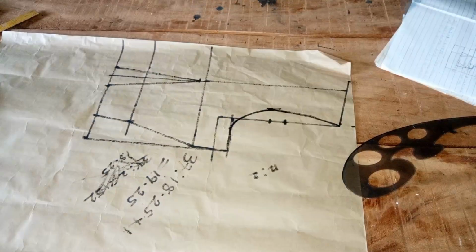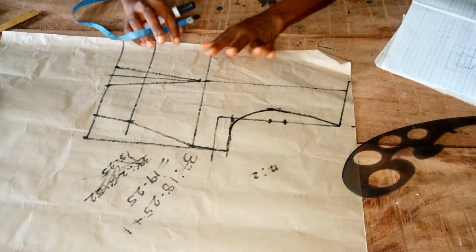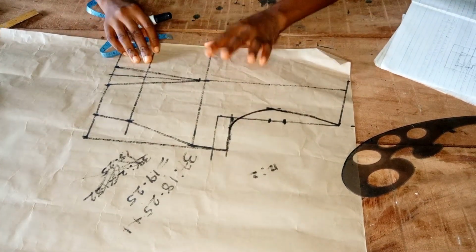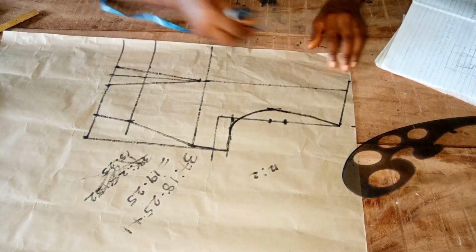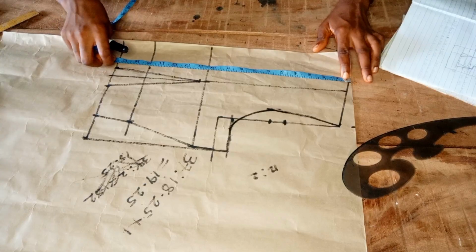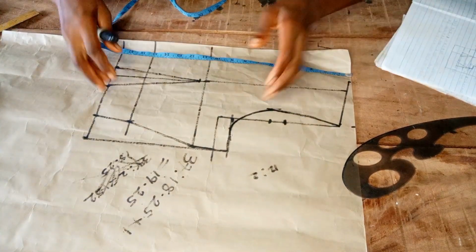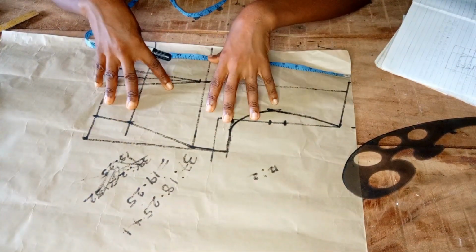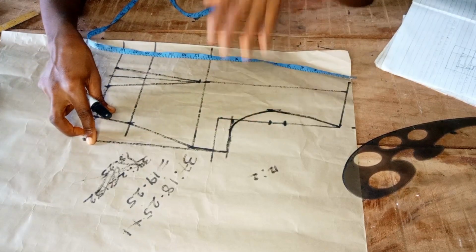So this is what we have so far. Remember, our half length for the front is longer than the back. The half length for the front, we use 17.5 for the front. So we are going to minus 2 inches for the back. So for the back, we are going to make use of 15.5. But after sewing, when you leave it like this, you find out that this part, the seam here, is longer than the back seam.